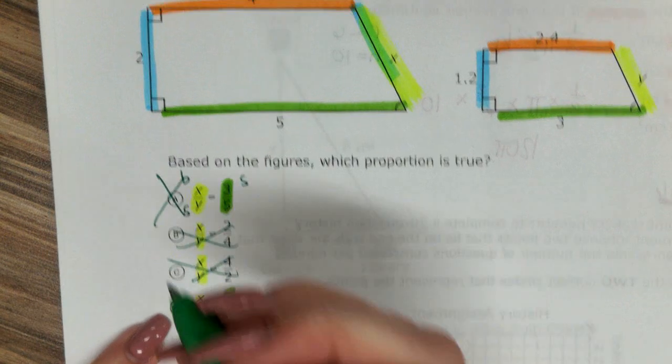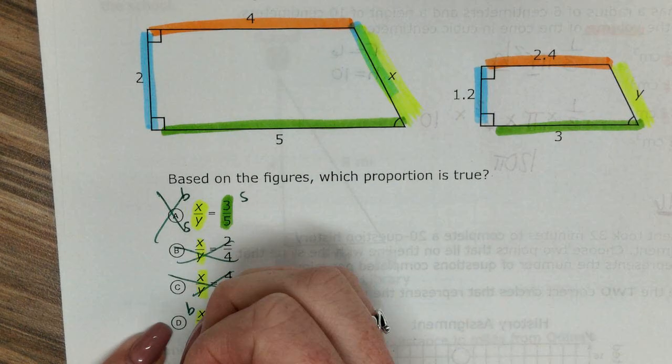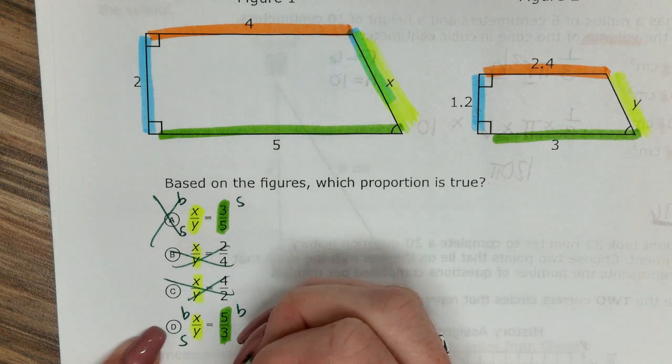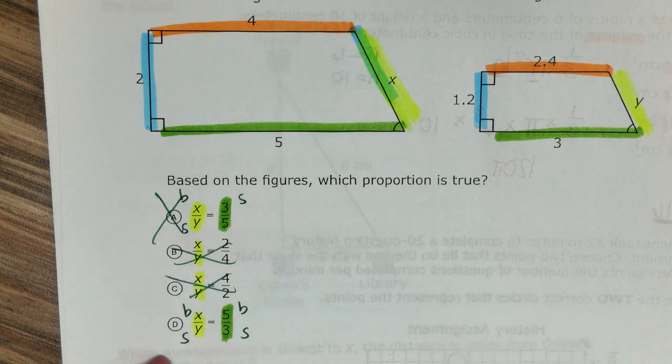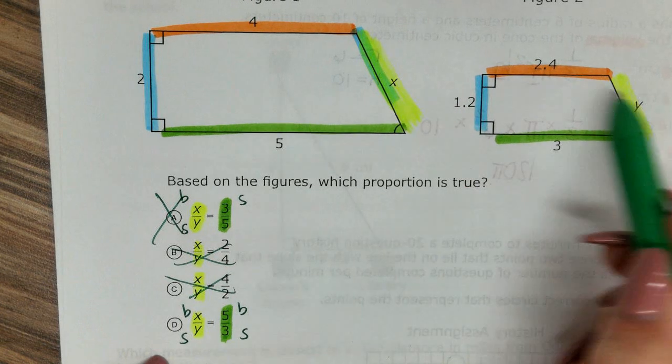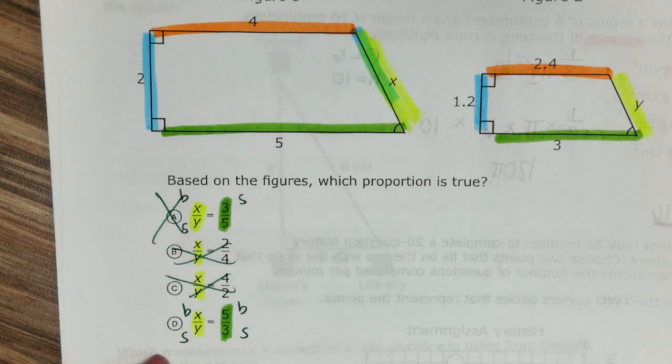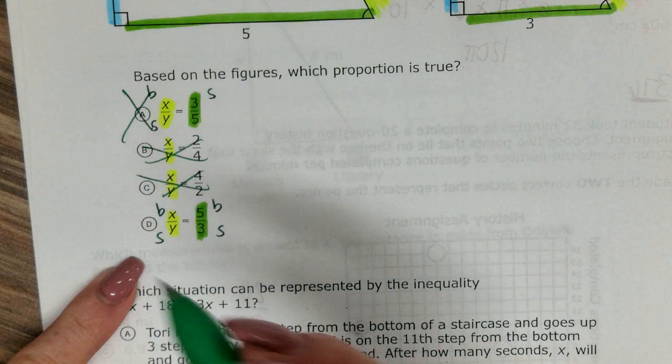Let's look at D. X comes from big, Y comes from small, 5 comes from big, 3 comes from small. So this is set up correctly because X and Y correspond, they go together, and X and 5 go together because they're from the same shape. So the answer is D.